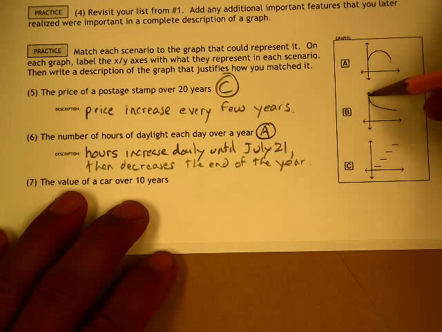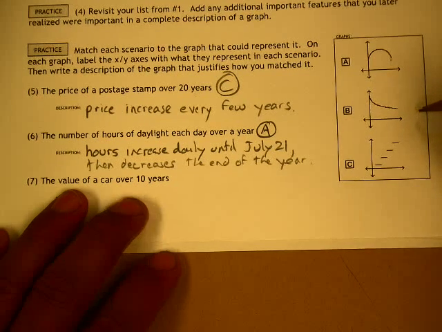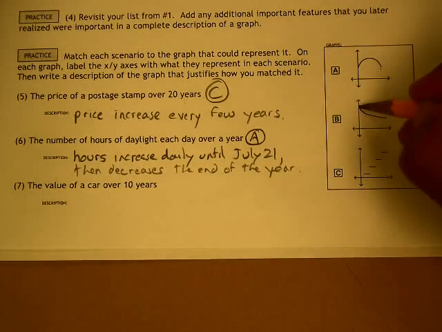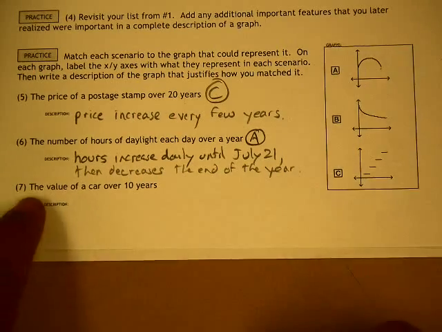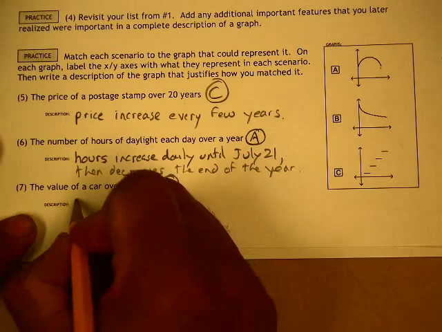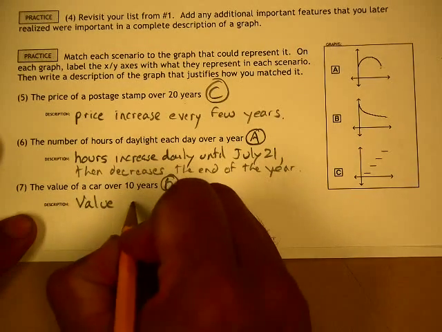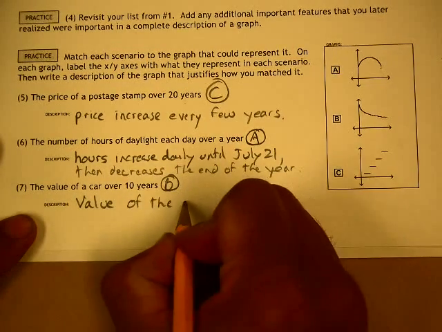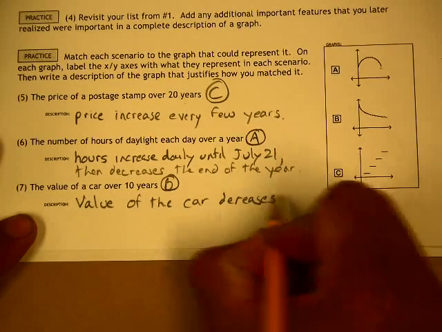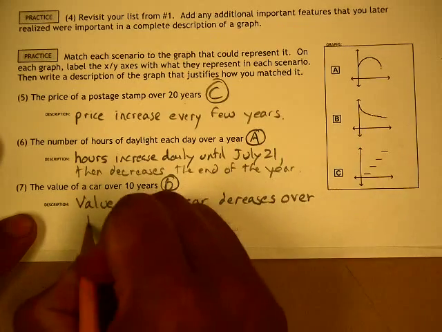Okay, so you buy a car at a certain price, and of course as soon as you drive it off the lot, it decreases in value, and it continues to decrease in value. But even if it's 20 or 30 or 40 years old, you can usually get a few hundred to maybe $1,000 for it, so it seems like it kind of never ends. So this one would be graph B. Okay? Value of the car decreases over time.